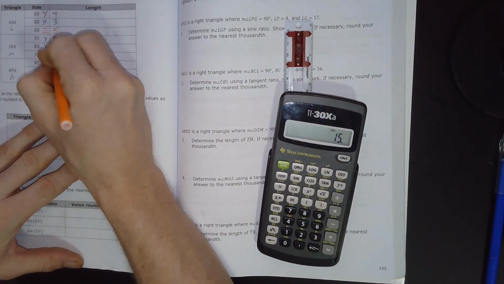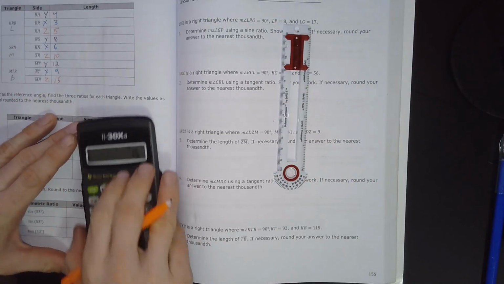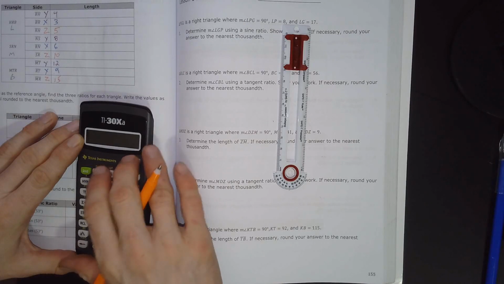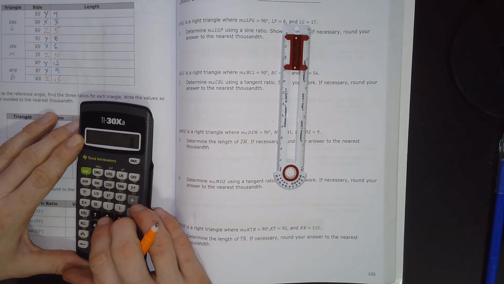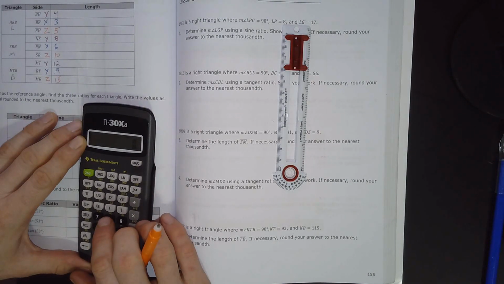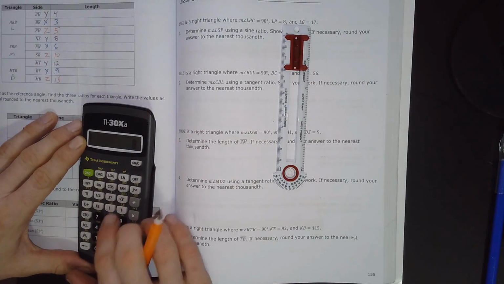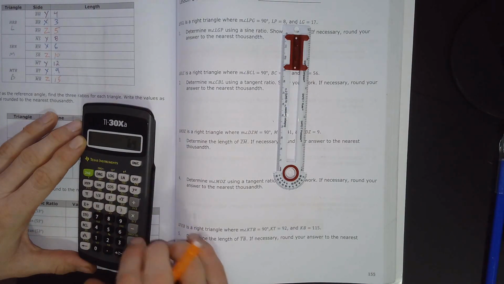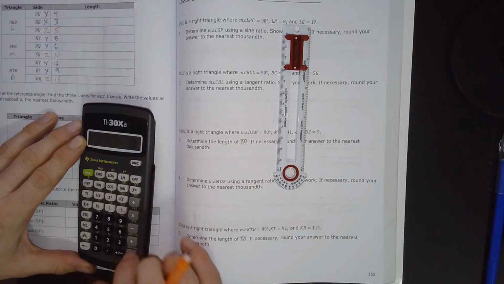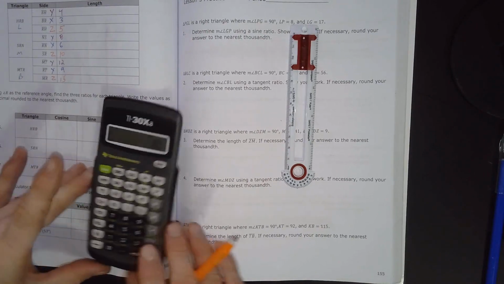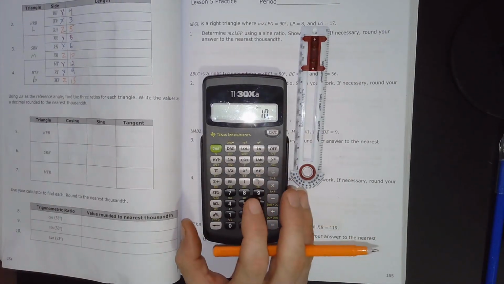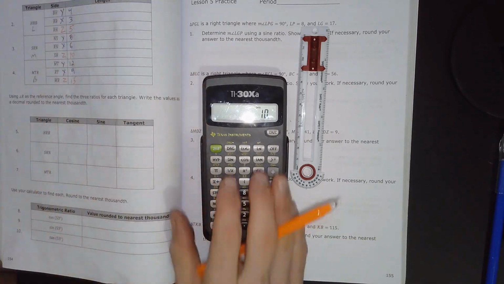I bet that's going to equal 10. 8 squared, because it would have to equal 10, right? 8 squared plus 6 squared equals, bingo bango. Oh, you can't even see the stuff I'm doing, can you? Because I'm doing it on equals 10. All right, so there you go. I got all the lengths there.